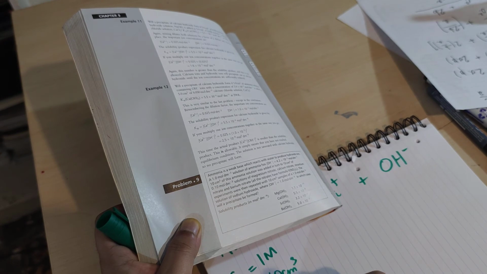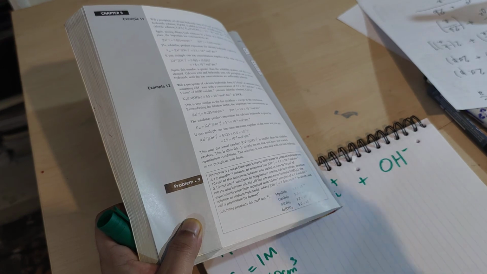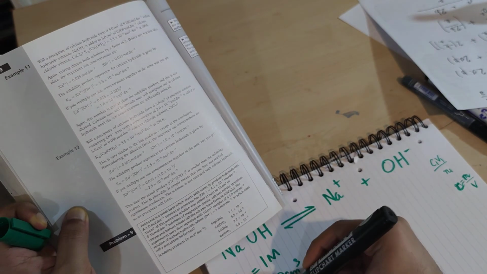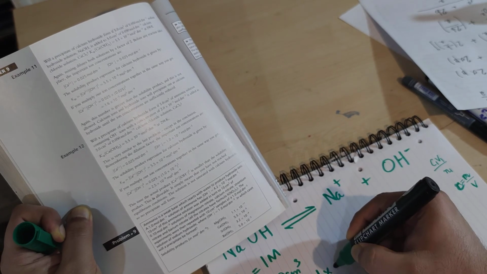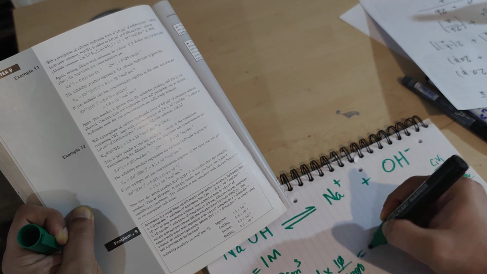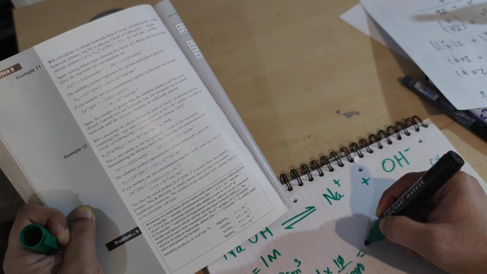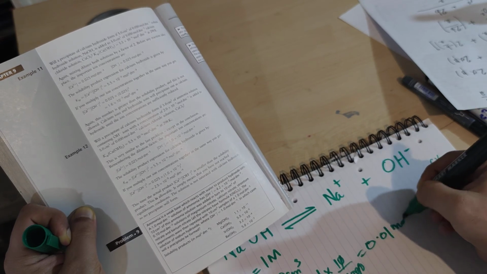So N equals C over V. No, hang on. So N equals CV, and then it would be 1 mole per dm cubed times 10 over 1000. The number of moles would be 0.01 mole.